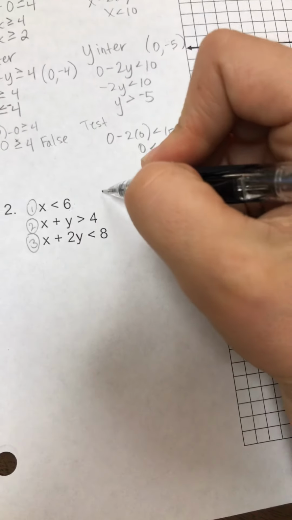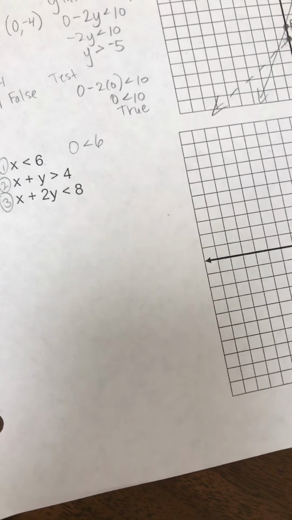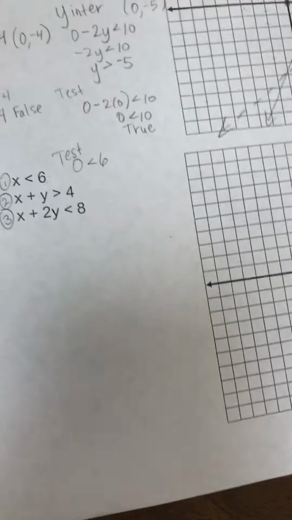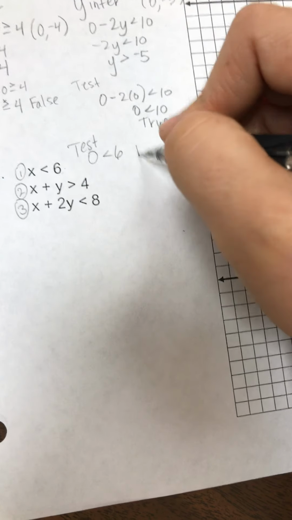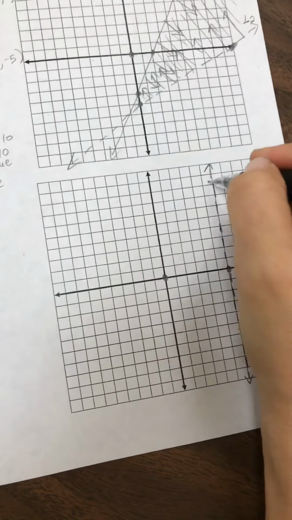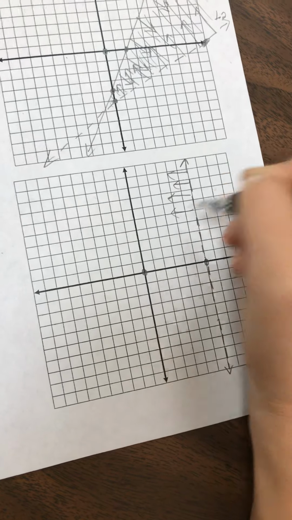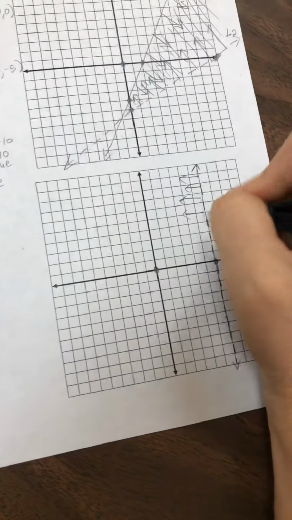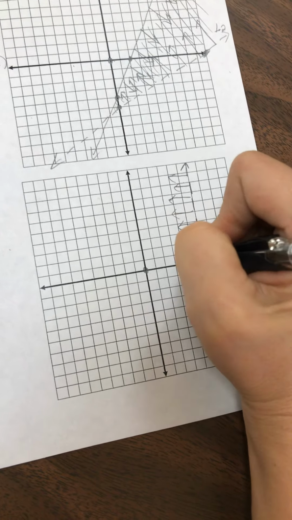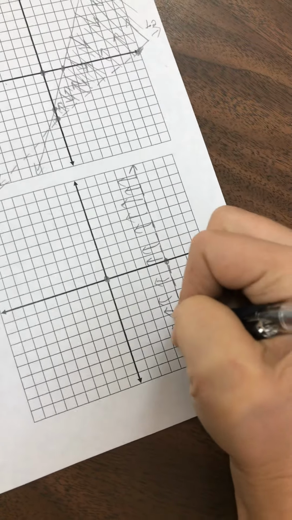Okay, so now we need to do our test point. So if we put in 0 in place of x and y, which there is no y, we're going to put x as 0 is less than 6. Is that true or false? That is true. So that means your test point is over here. Since it's true, that means it's going to go towards your test point. Okay?